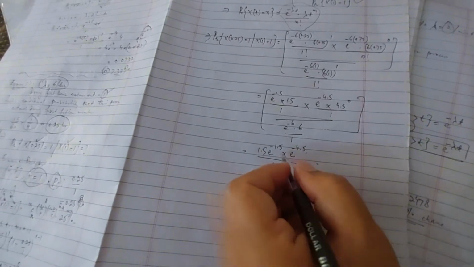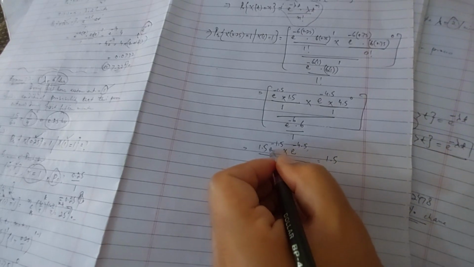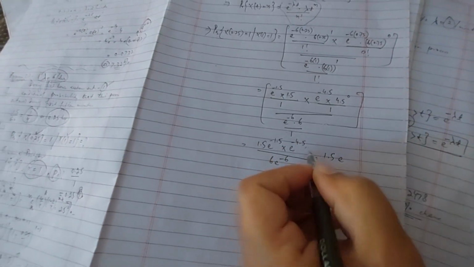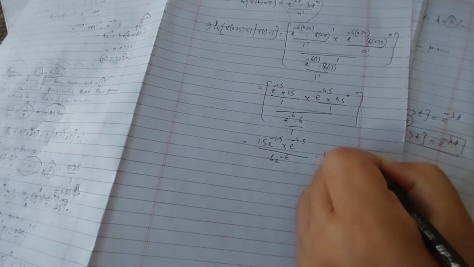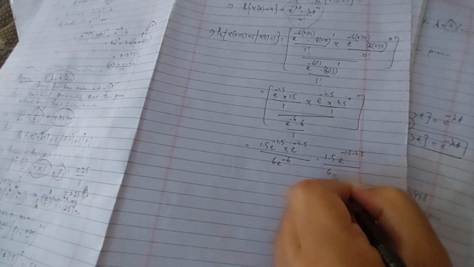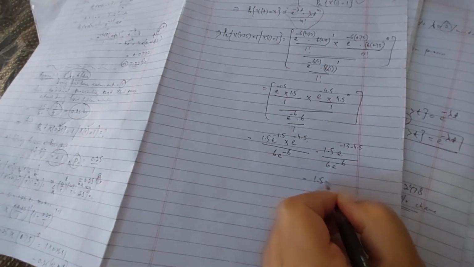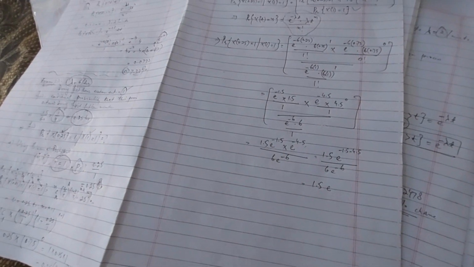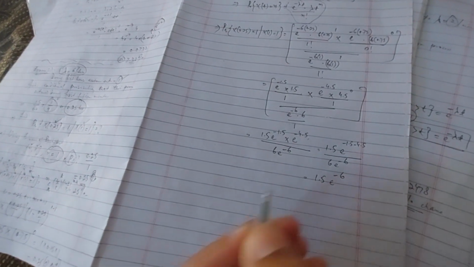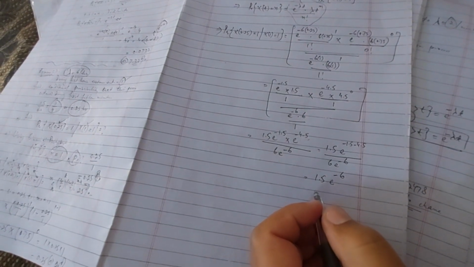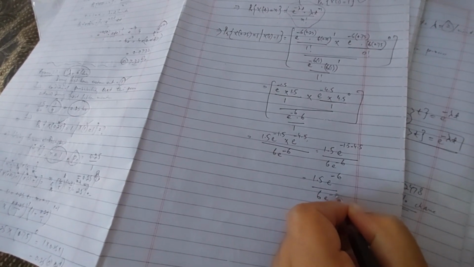Now taking the e common, because bases are same, it will become minus 1.5 minus 4.5, divided by 6 e raised to power minus 6. So 1.5 e raised to the power minus 1.5 minus 4.5 will become minus 6, over 6 e raised to power minus 6.